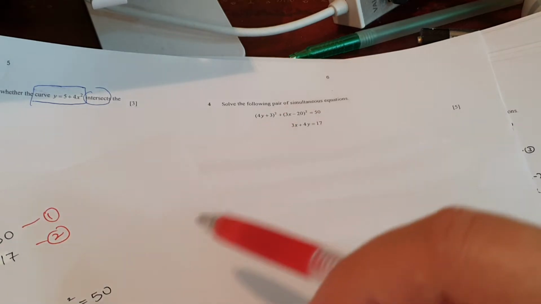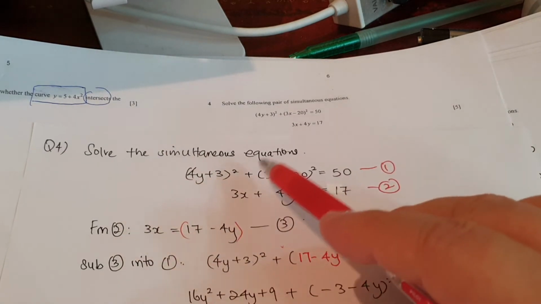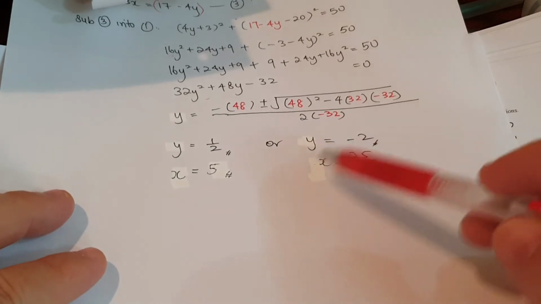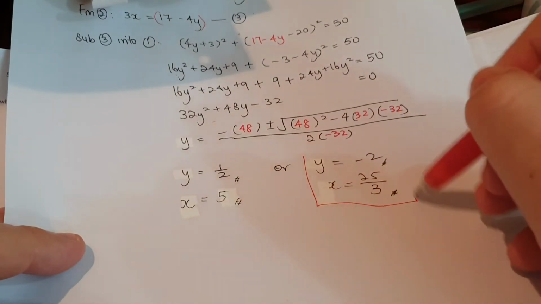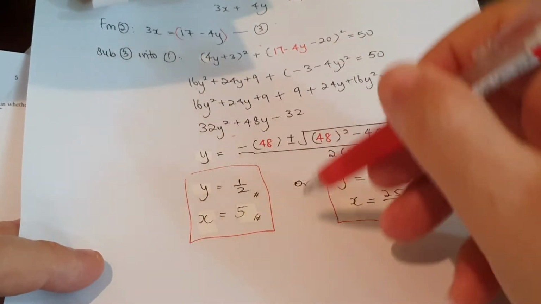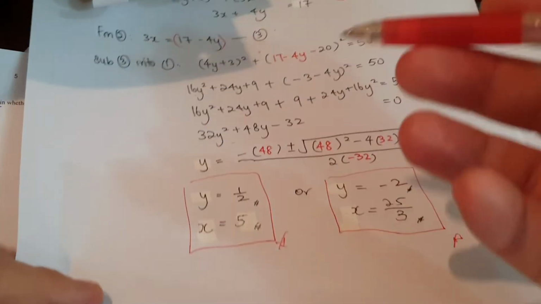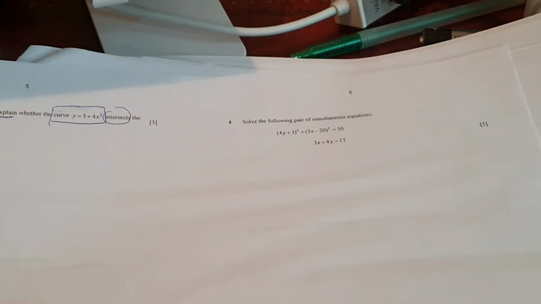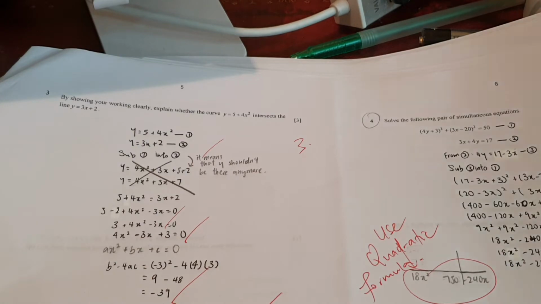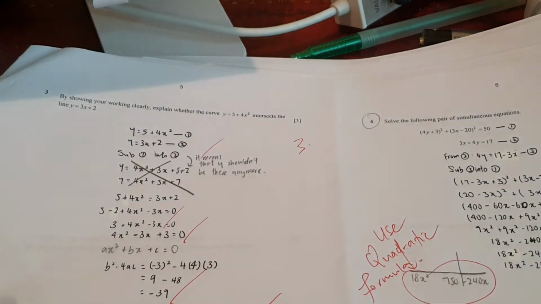But in this case, because they simply ask you to solve, right? So this is your answer, correct? This is one set of answers. This is another set of answers. Okay, so that's all. Now we are going to show you some of the mistakes that you made.